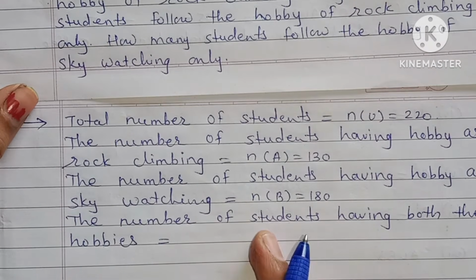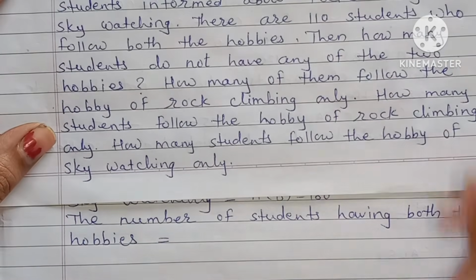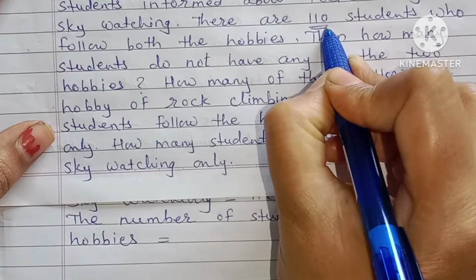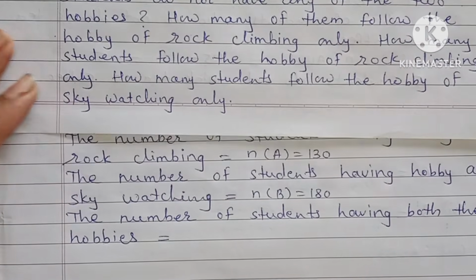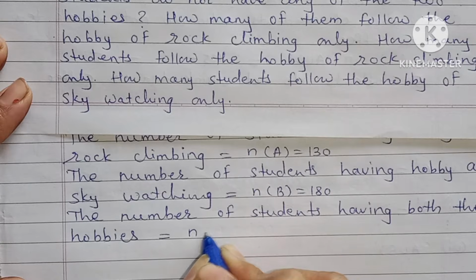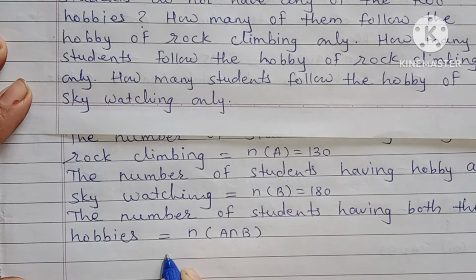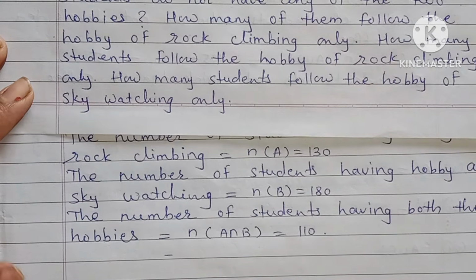Now the number of students having both the hobbies. कितने students हैं? See, 110 students have both the hobbies. Means n of A intersection B is equal to 110.